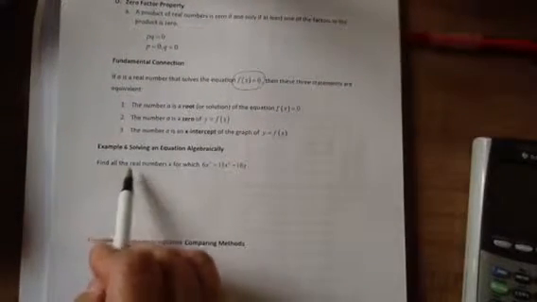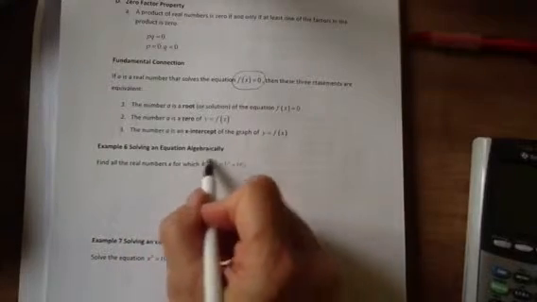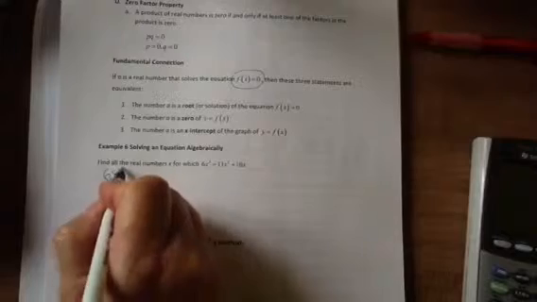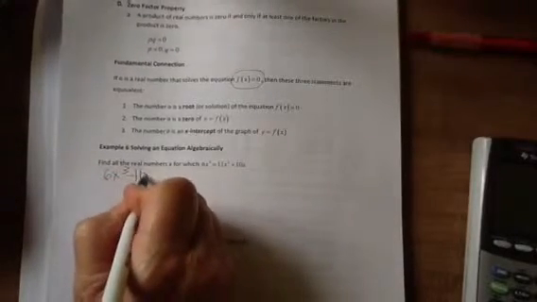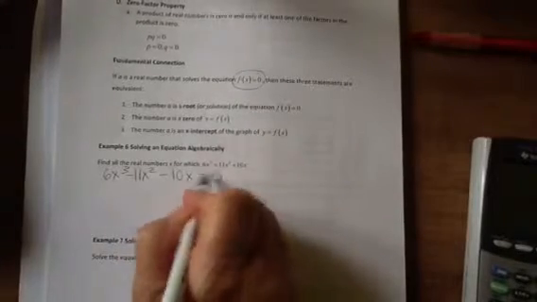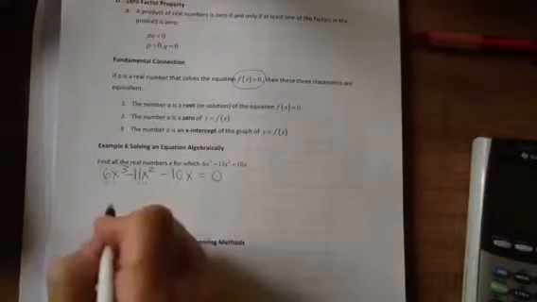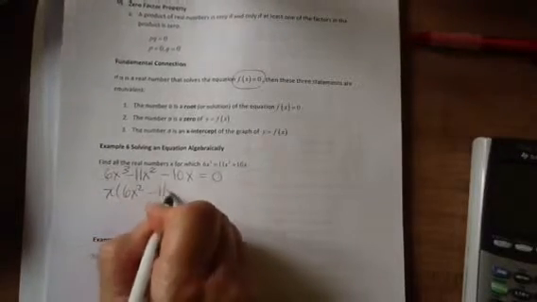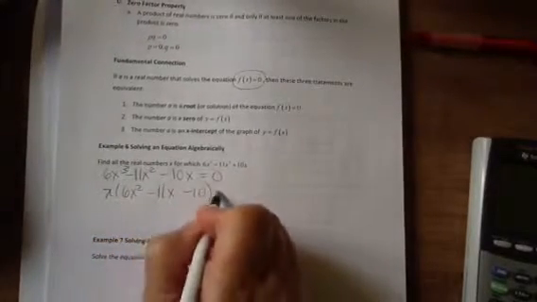We've used those interchangeably, and you need to be familiar with those terms. Now this is asking for all the real numbers x for which this is true. Since we're looking at this algebraically, we're going to set it equal to 0 and use the zero property that we've used before when we factor. So we factor out the x: 6x squared minus 11x minus 10.